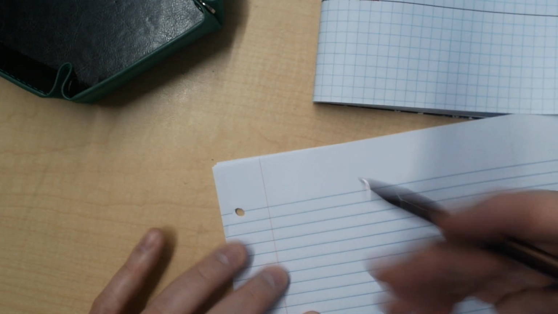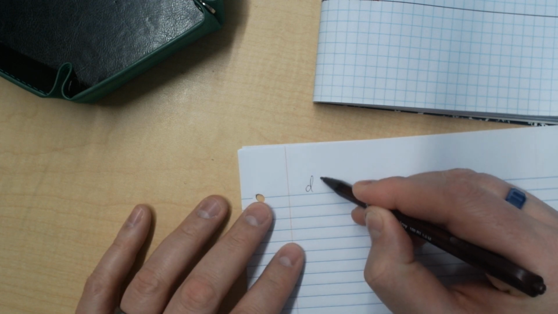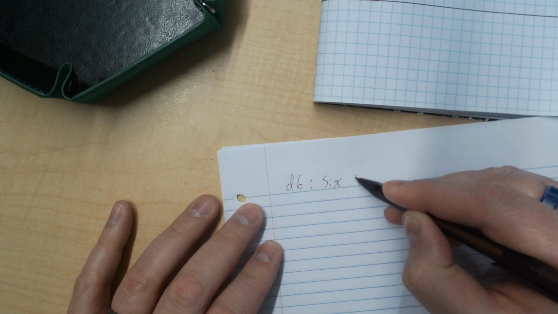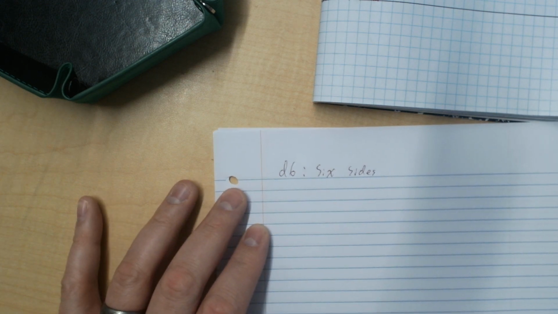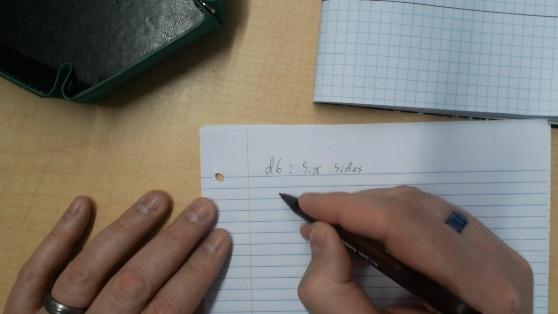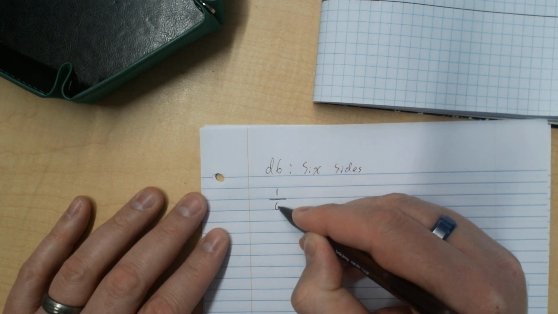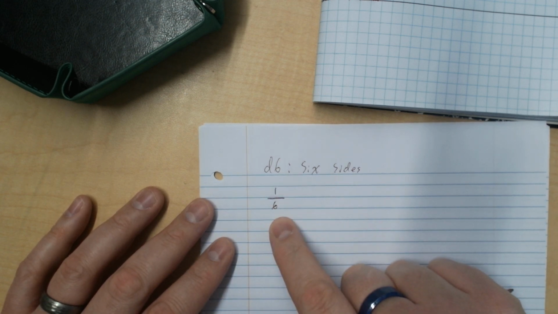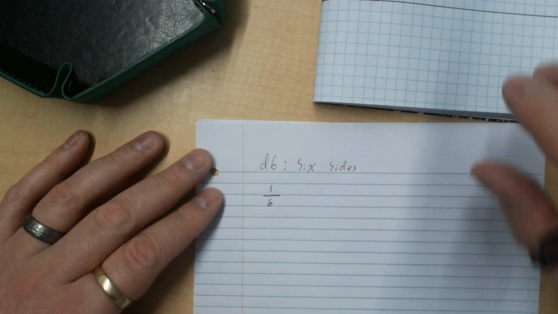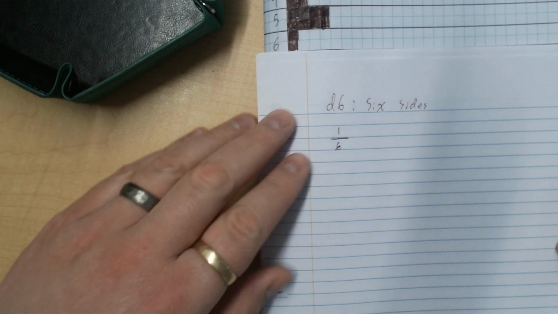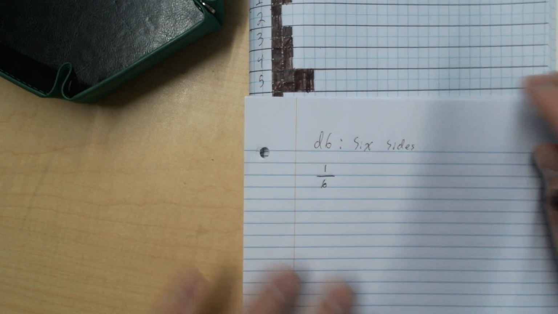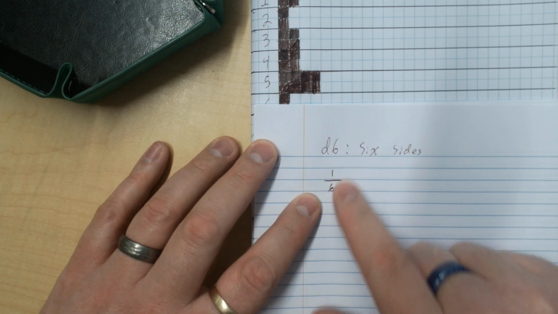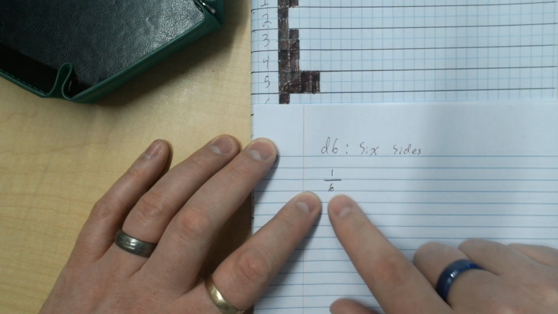So here is, I keep calling it a D6, okay, because it has 6 sides. Now, because there are 6 sides, the likelihood that one of them comes up is 1 in 6. If the die is fair, that's the likelihood that any one side will come up. So let's take 5, for example, on the white die. The likelihood that 5 comes up, if the die is fair, is 1 in 6.